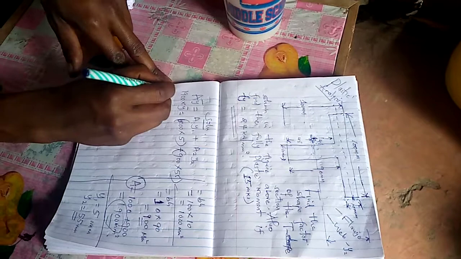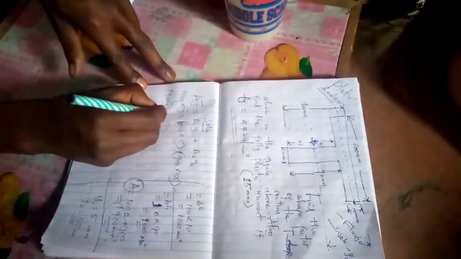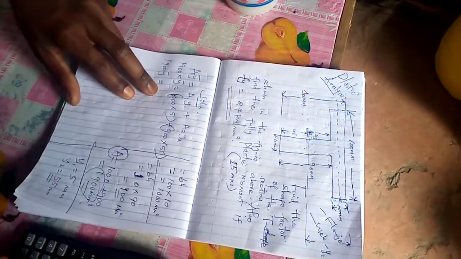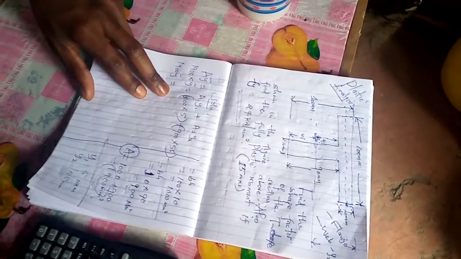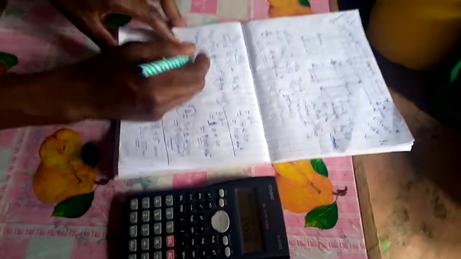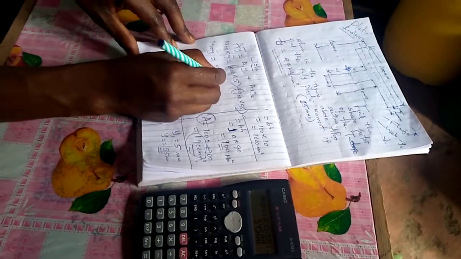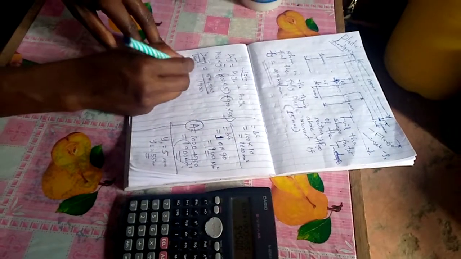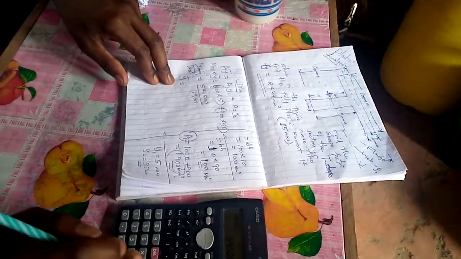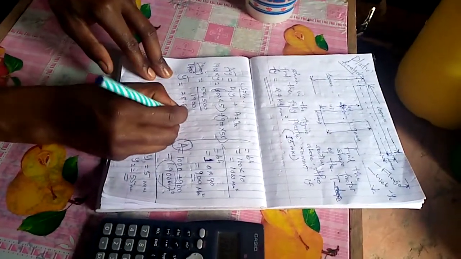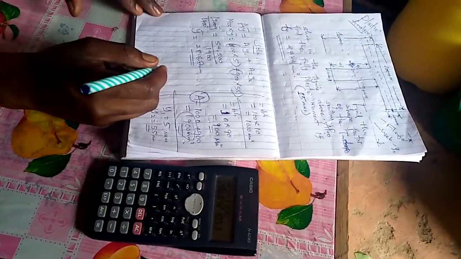So it will be 1900 y prime is the same as 1000 times 5 plus 900 times 55. So this one would be 54 500. To remain with y prime, you divide both sides by 1900. So y prime is 28.68 millimeters. So that's the neutral axis.